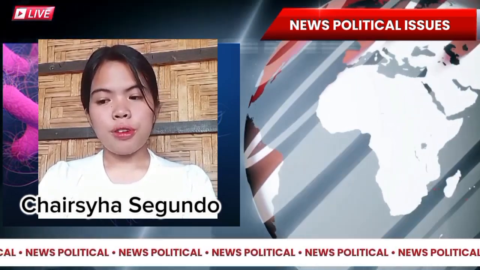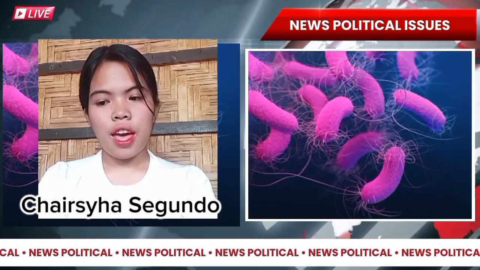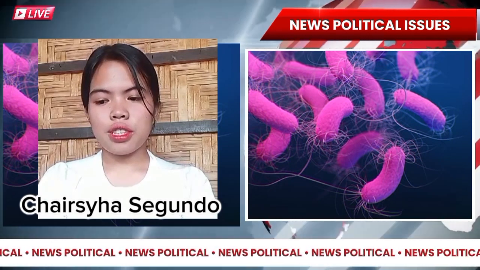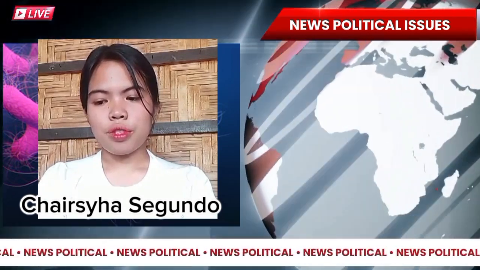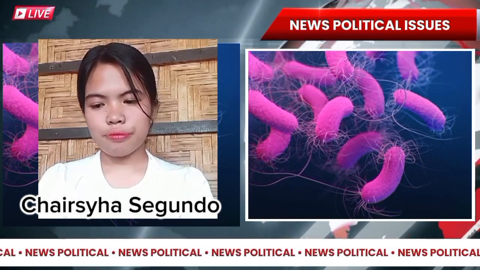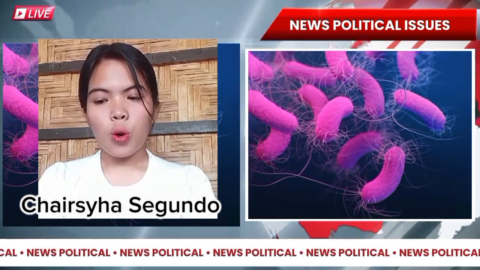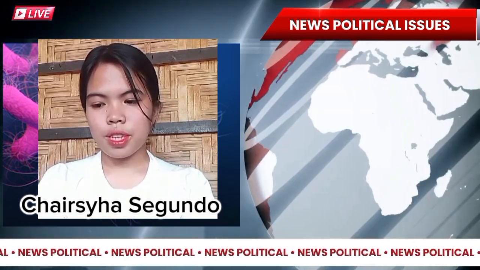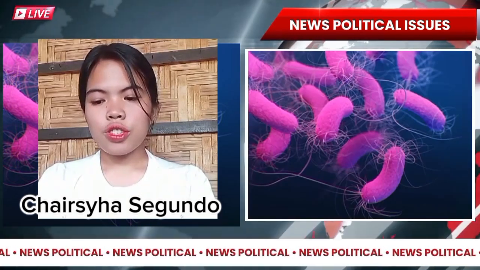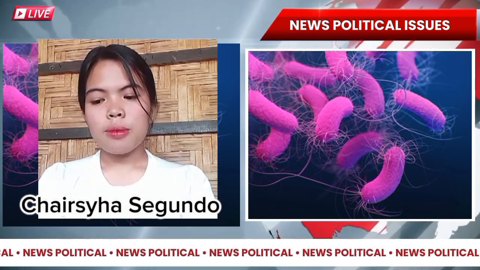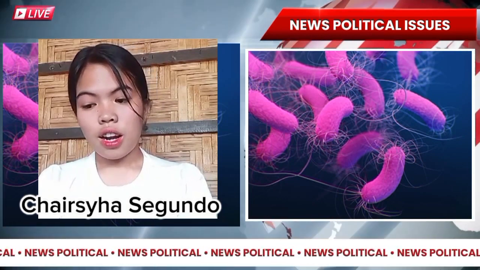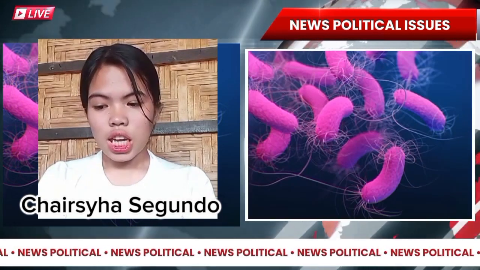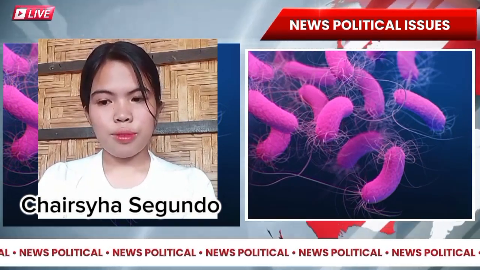The Pseudomonas morphology, gram-negative and rod-shaped bacteria. Staining reactions, gram-negative. Cultural characteristics, aerobic, widely distributed in soil and water environments. Biochemical or physiologic behavior. Some species are opportunistic pathogens that can cause infections in immunocompromised individuals.